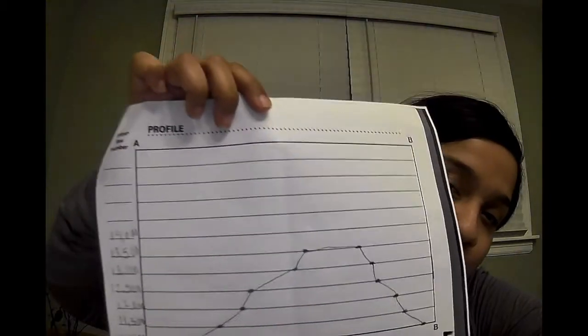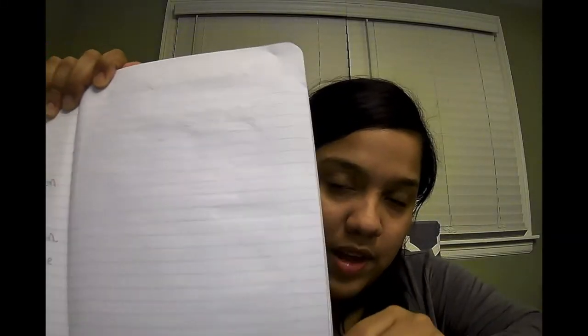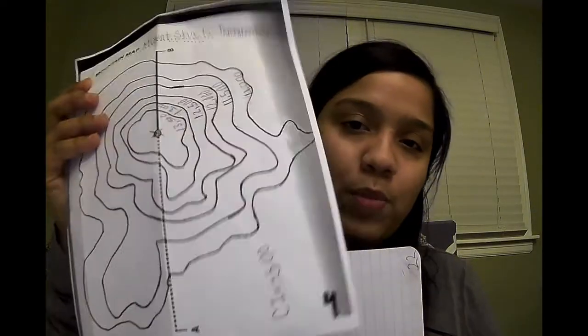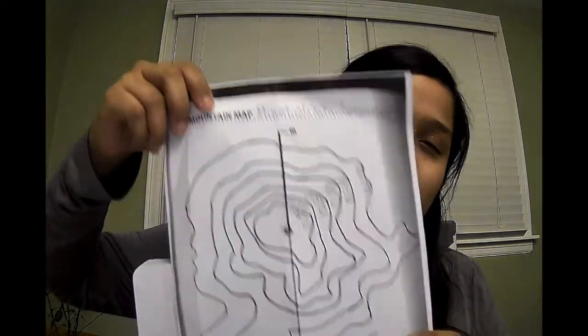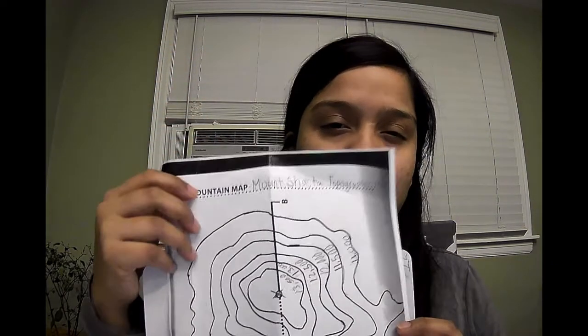Now that we have answered our focus question and we have completed our profile map and our topographic map, we're going to put these pages in our journal. To page 22, it should be a blank page like this. We're going to take our topographic map, holding it with the part that says mountain map up high.